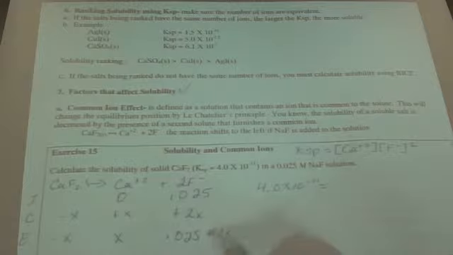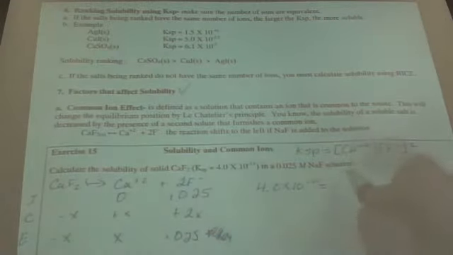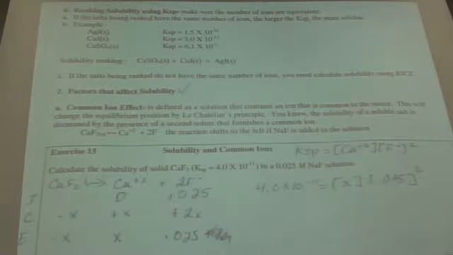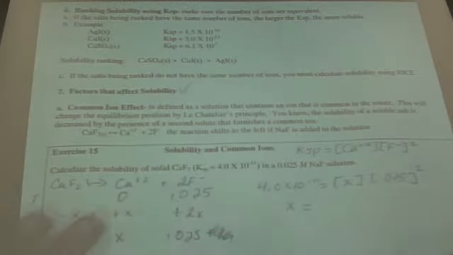Okay. So I have x times 0.025. X is equal to... here, while I'm doing this in my head.